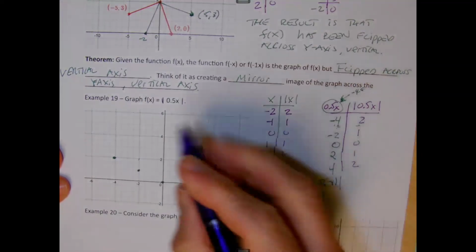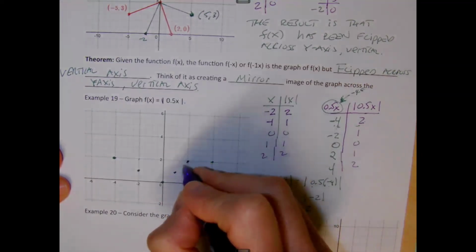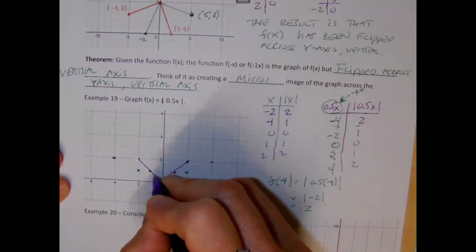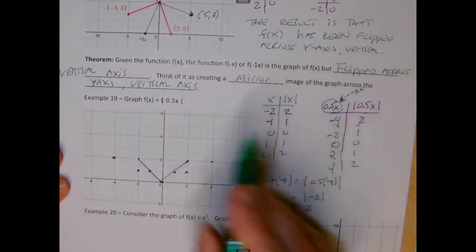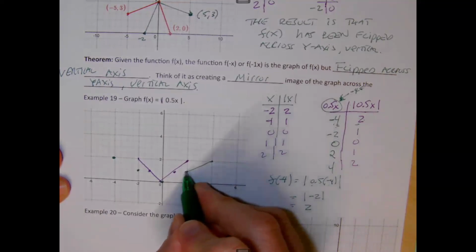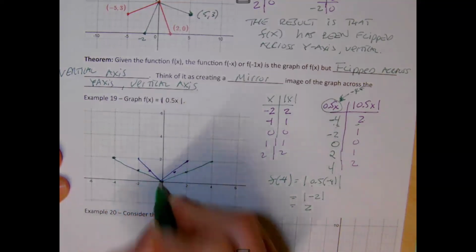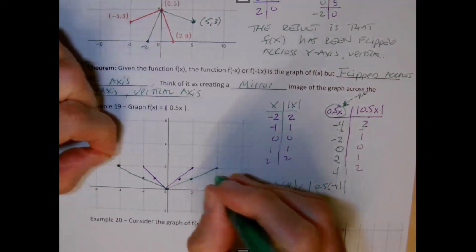So the original, again, 0, 0, 1 is 1, and 2 and 2. There's the original one. But it looks like what I've done is stretched it horizontally.